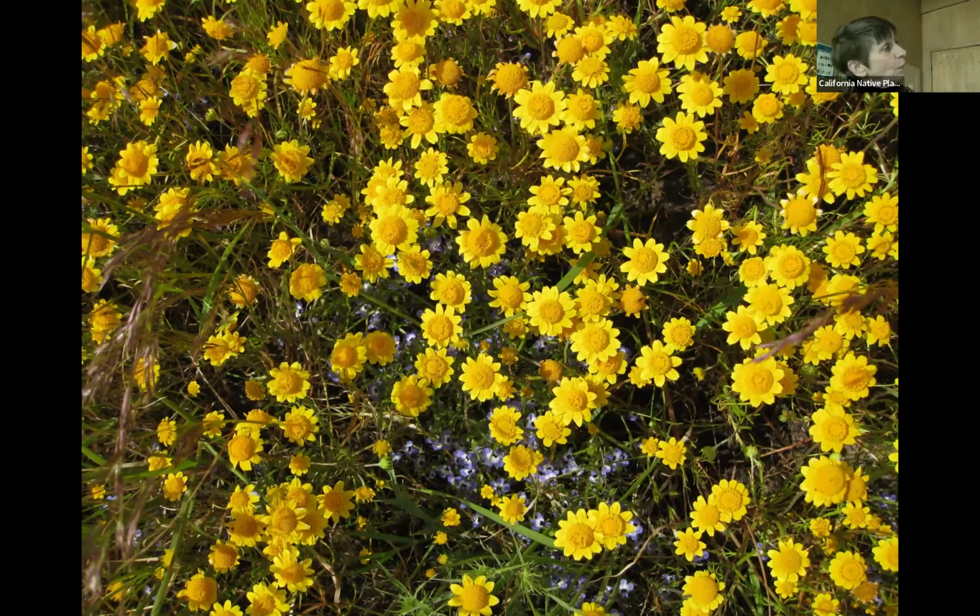This is a different goldfield. This one happens to be vernal pool goldfields, Lasthenia fremontii. And there's some little blue downingias tucked into the bottom. I'll get to the downingias eventually. This happens to be the most common of the Lasthenia in vernal pools, but this is one of those vernal pool endemic genera. There are about 9 species. All of them are endemic to vernal pools. Some of them are very, very rare.